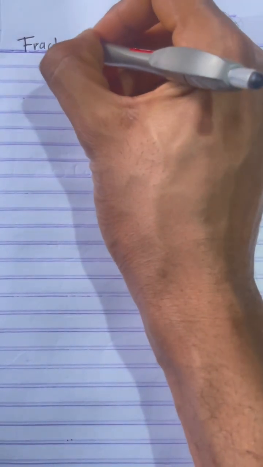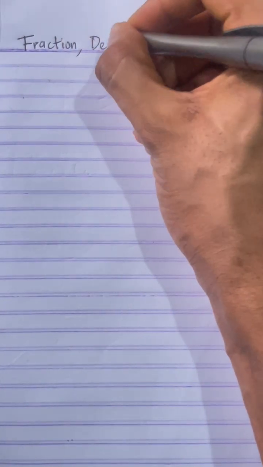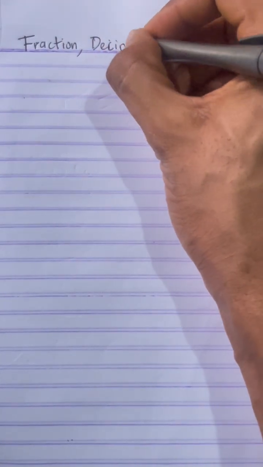And for today's class, we are looking at fraction, also looking at decimal and percentage. So looking at these three aspects in mathematics: fraction, decimal, and percentage.